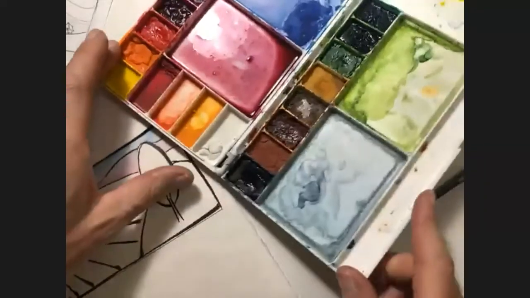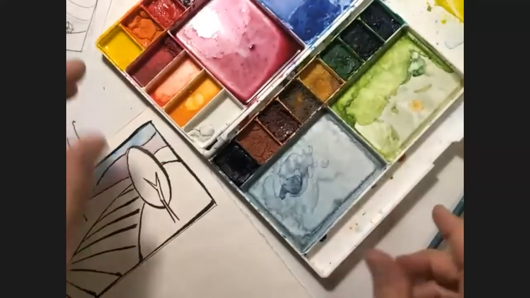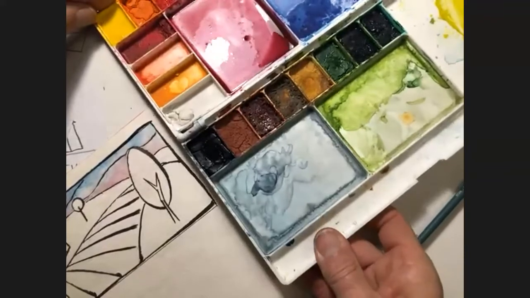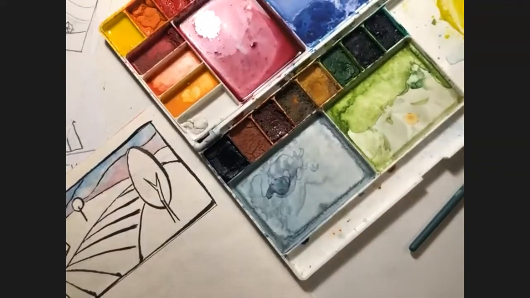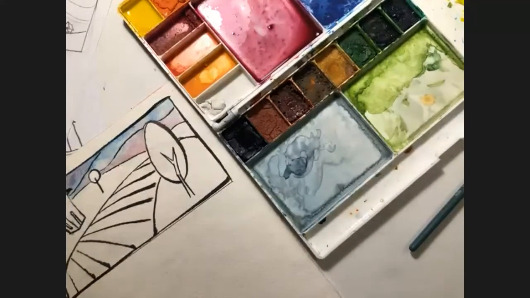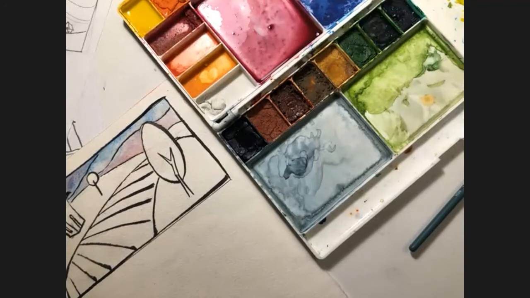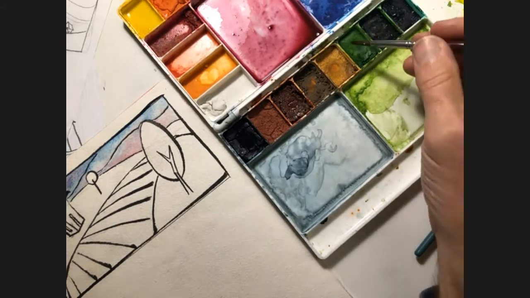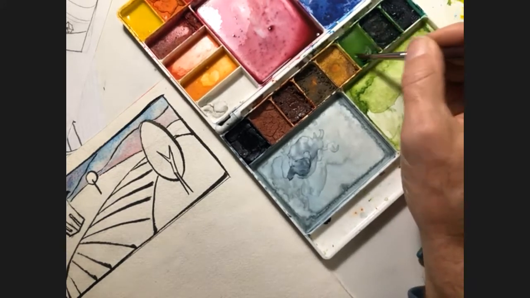I need to also prepare some green here. Oops, I just touched my page. All right, into my green, get that ready to go.